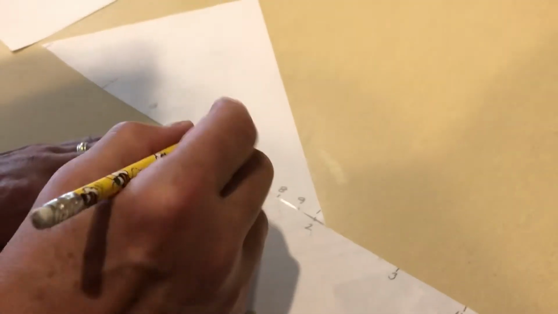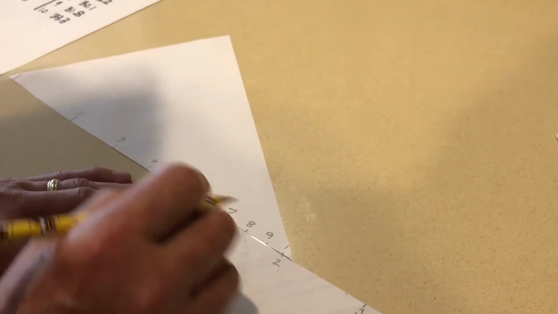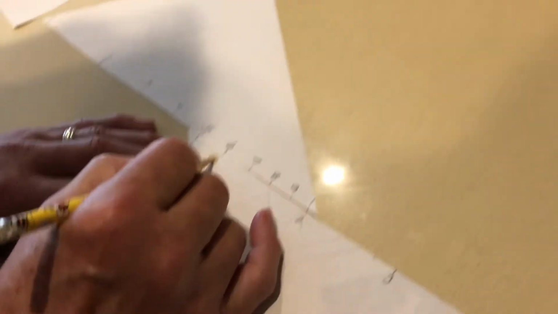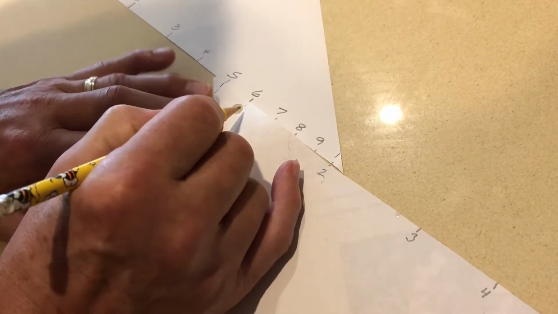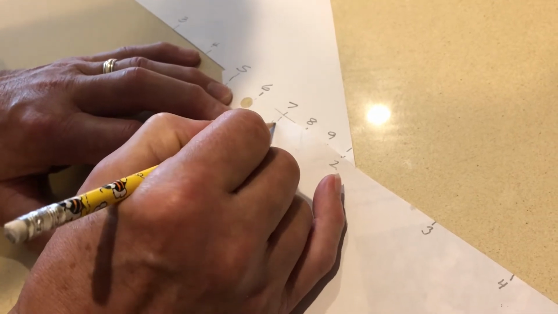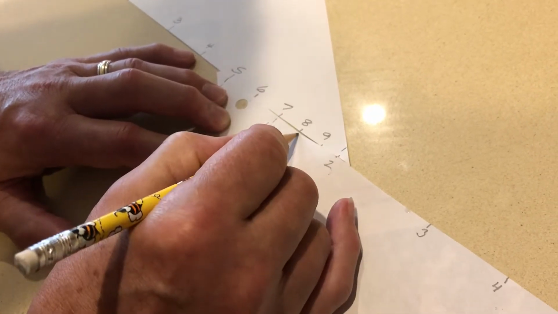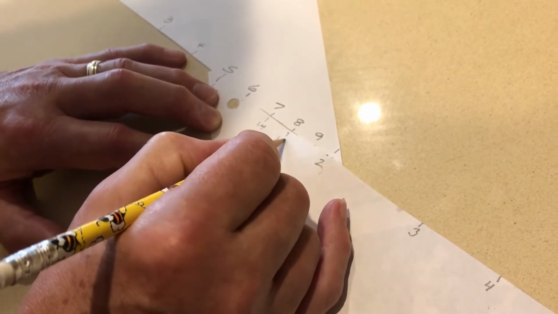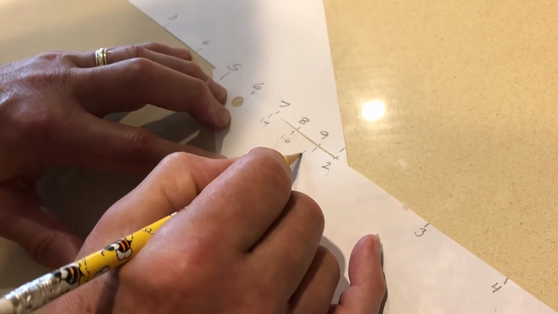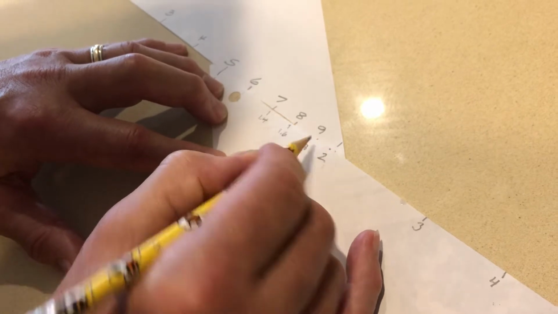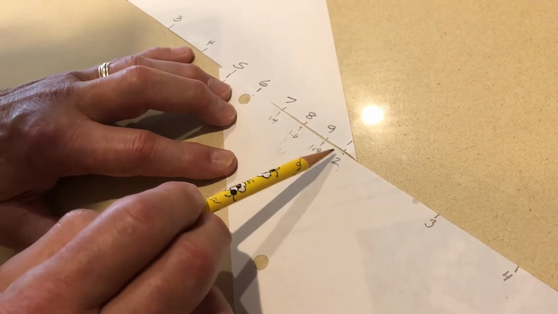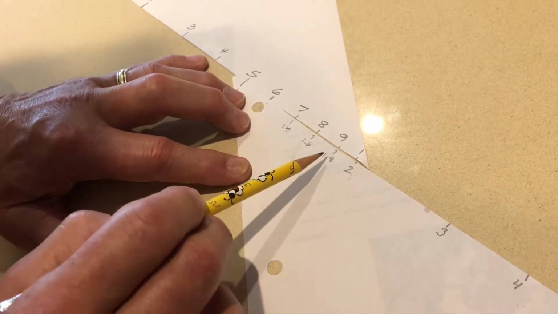And now I'm going to mark this. See, this is going to make my device even more accurate. This is a 1.2. And this is a 1.4. And this is a 1.6. And this is a 1.8. So when you multiply 2 times 9, you get 1.8.